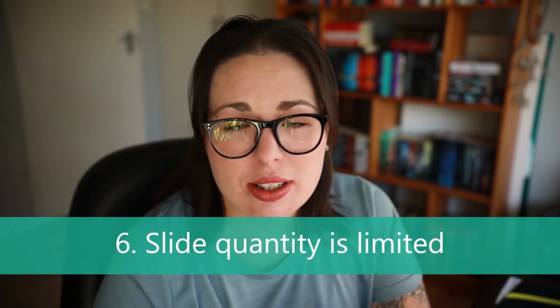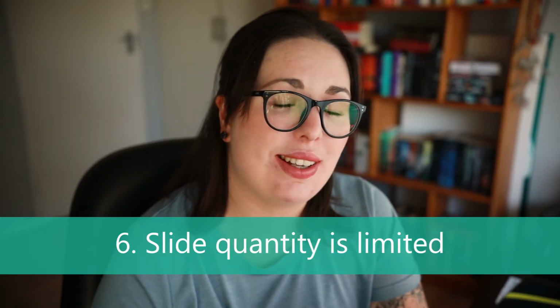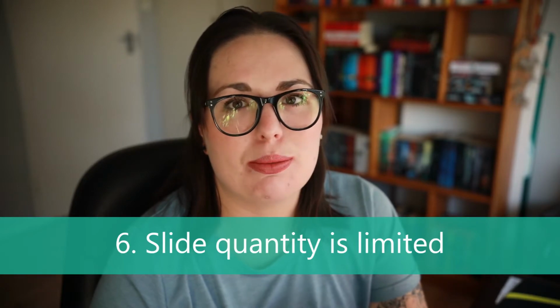Yes, you can download the JPEG, but that's like a flattened visual. You cannot edit it. Maybe I should rather refer to it as an editable file rather than a raw file, but you get my gist. Slide decks are also limited, so depending on the amount of slides you need, you won't be able to make a slide deck of 150 slides.